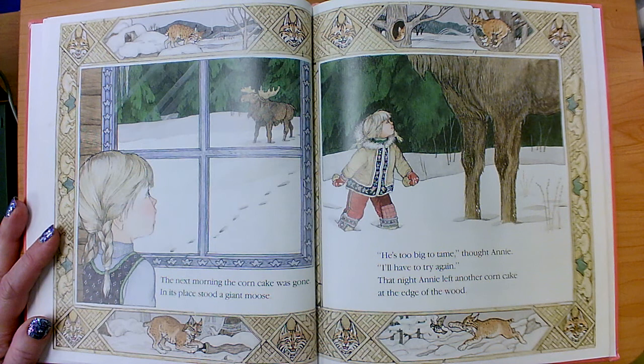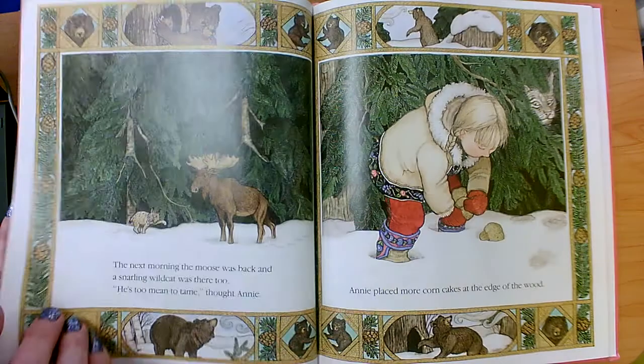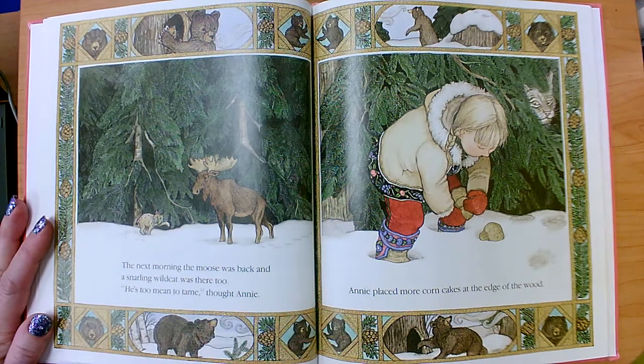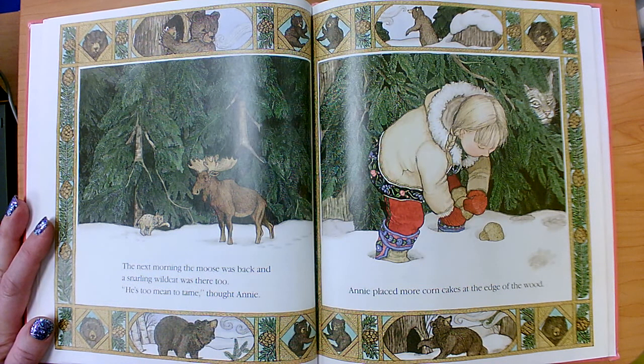Don't forget to study the illustrations for our patterns and for our clues. The next morning, the moose was back, and a snarling wildcat was there too. "He's too mean to tame," thought Annie. Annie placed more corn cakes at the edge of the wood. Do you think it'll work this time?